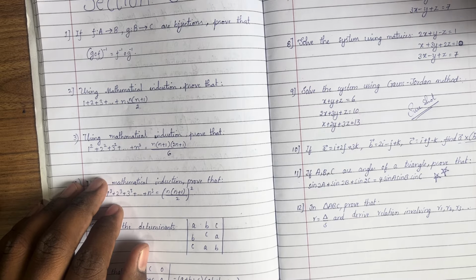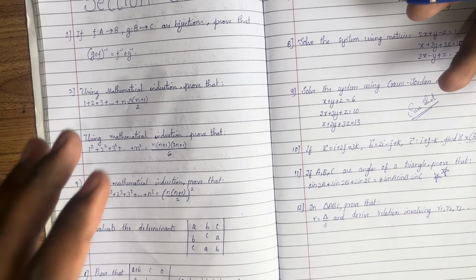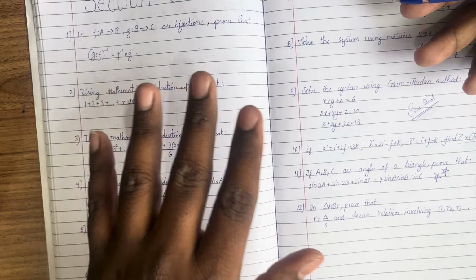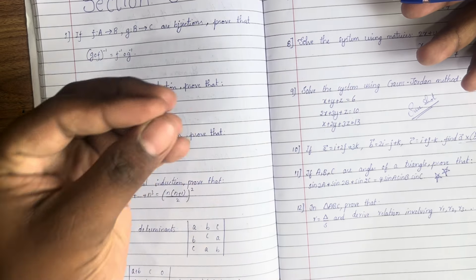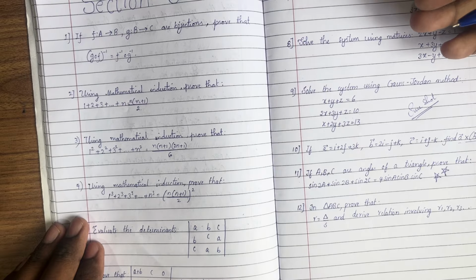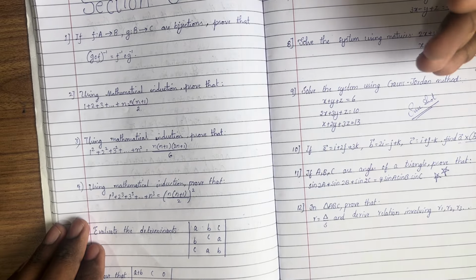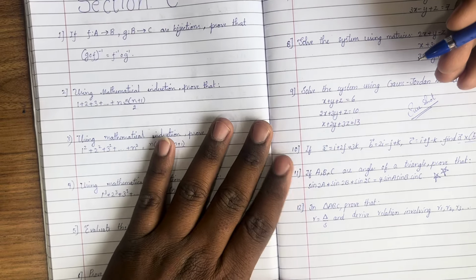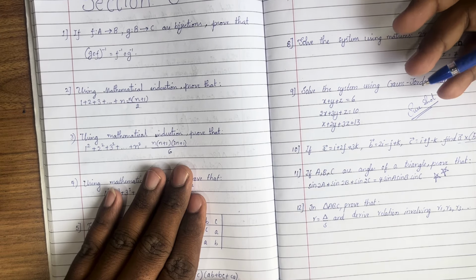So before going to your examination, just recall all the formulas and be prepared to attempt section C at the start. Then you go to section B and section A. If you are confident enough in your entire question paper, then you can go as per section A, B, C. But if you are 75-25, then you start with section C, then tackle section B and section A.